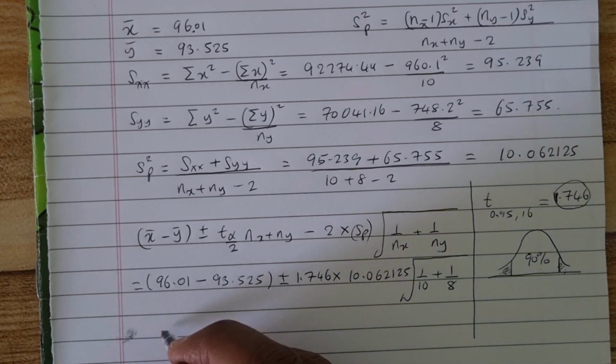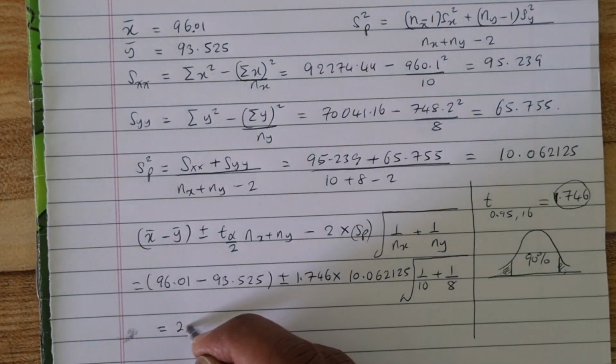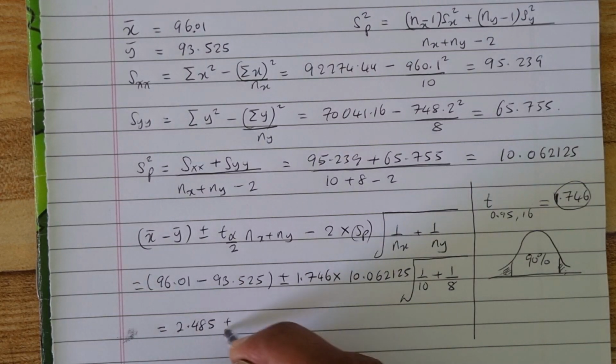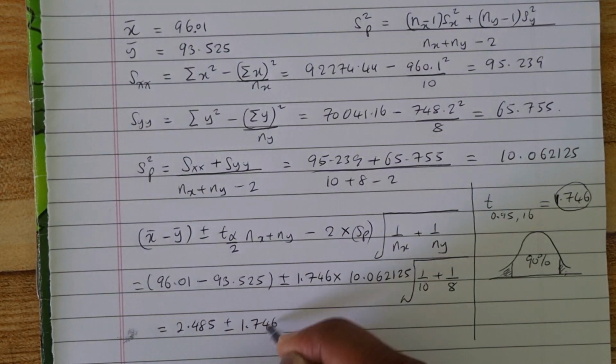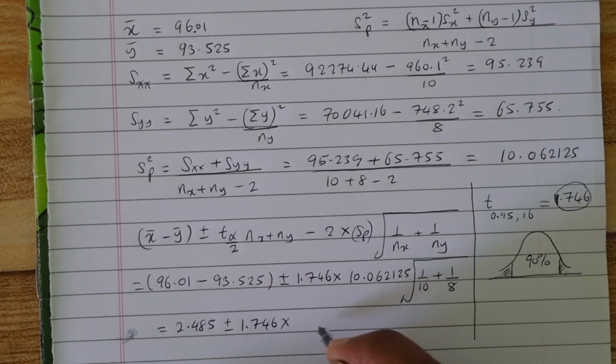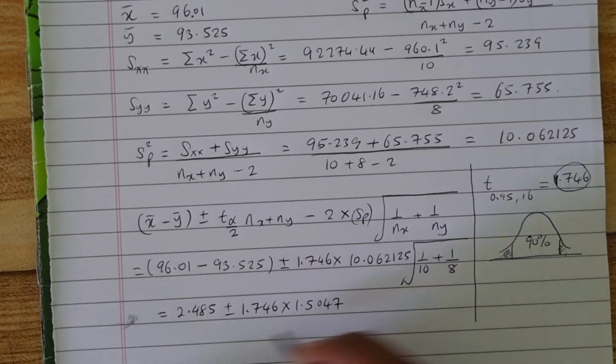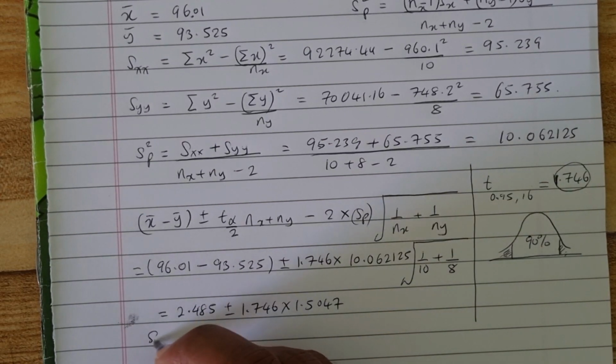All of that's going to lead to 2.485 plus or minus 1.746 times, do this from your calculator, this is what you get.